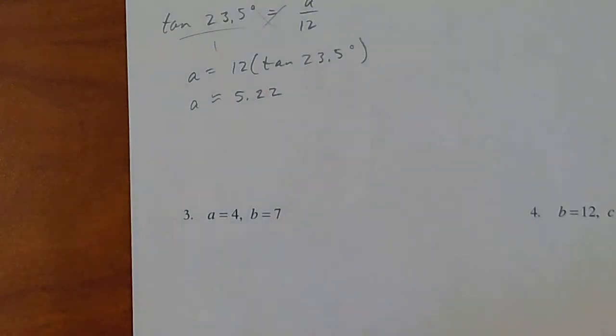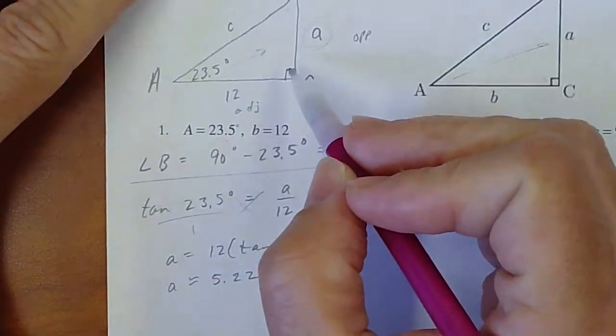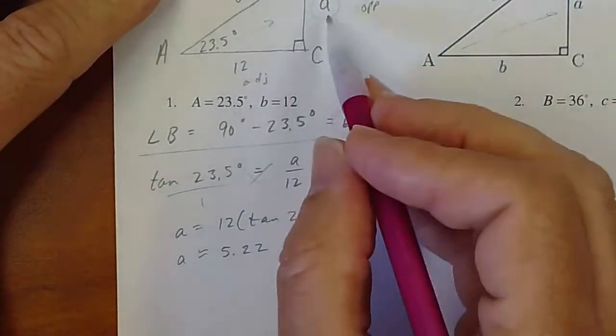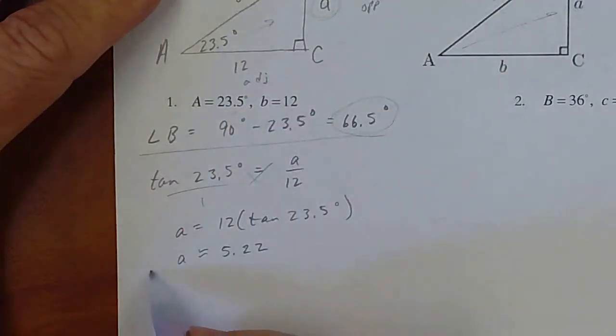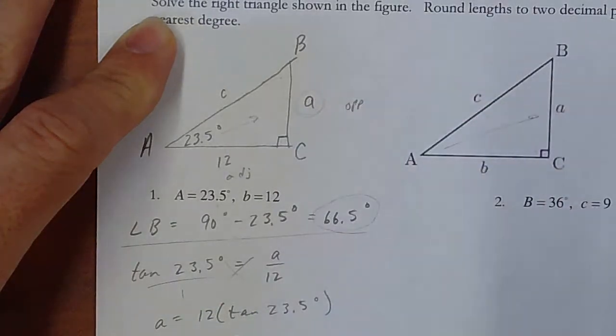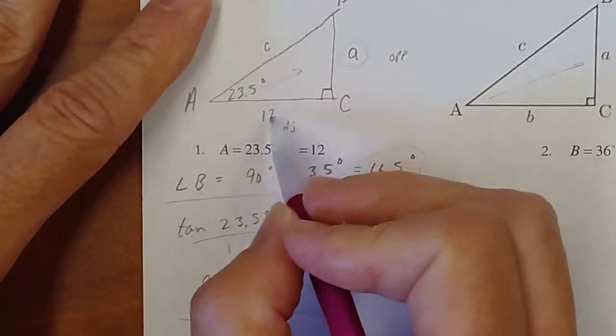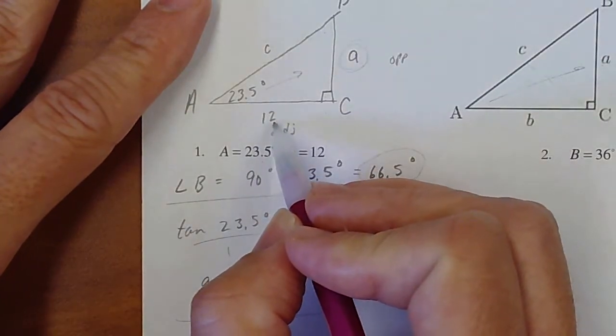All right, now to find C, it's kind of up to you. I've got options. We could use Pythagorean's theorem. I like to review trig because this is a trig class. So I'm going to find C using trig. I could also throw in angle B and use that to find C. So you've got options. I'm going to go ahead and stick with this same angle, and I'm going to stick with 12 since it's an integer.